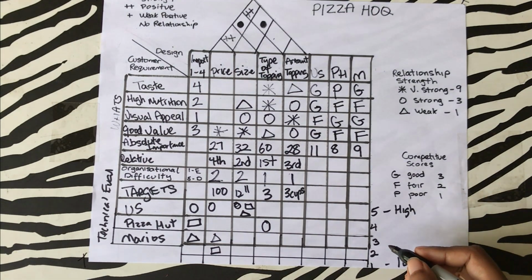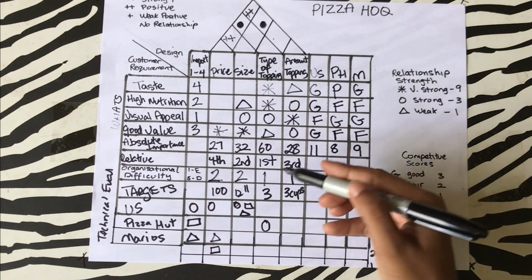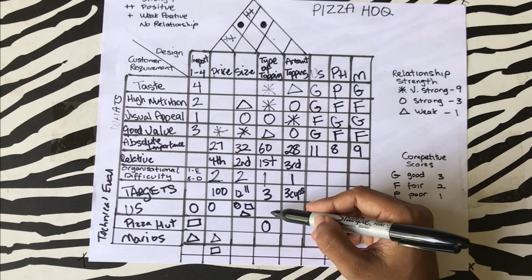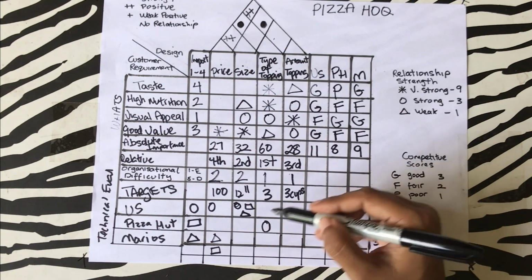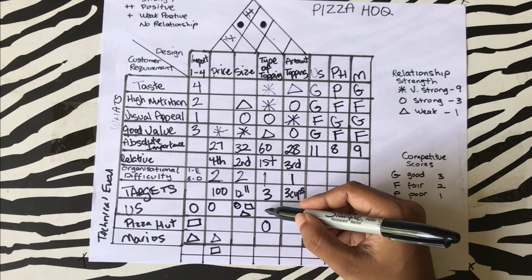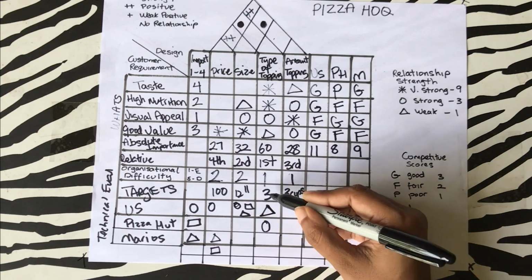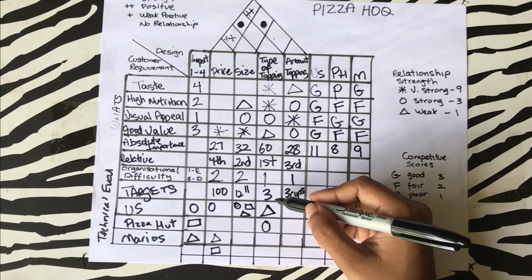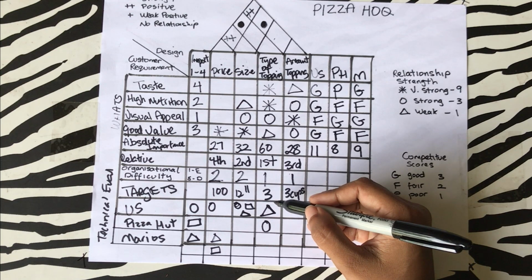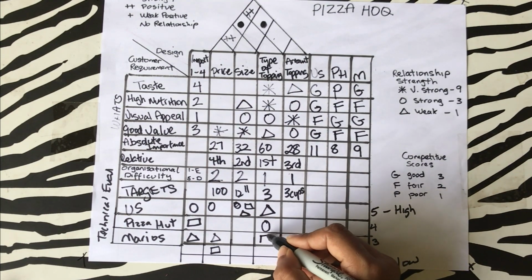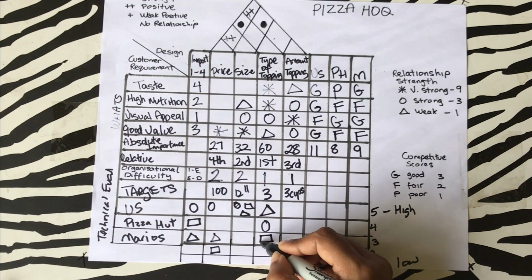In terms of type of topping for Mario's, I would give them a 5. Very easy for them to give you 3 types of topping, which is the target. And then for Pizza Hut, I will give them a 3. Alright, so that's a 3 here.